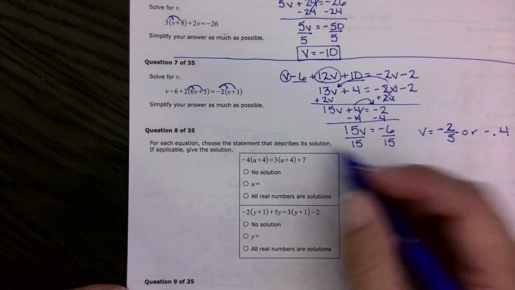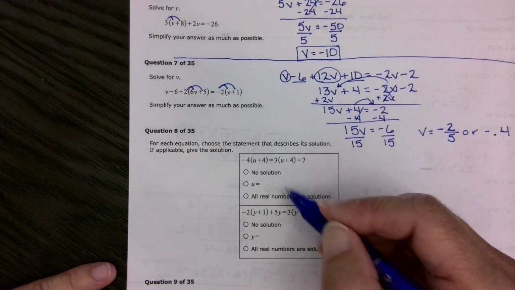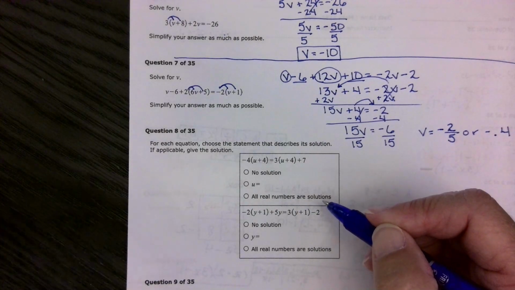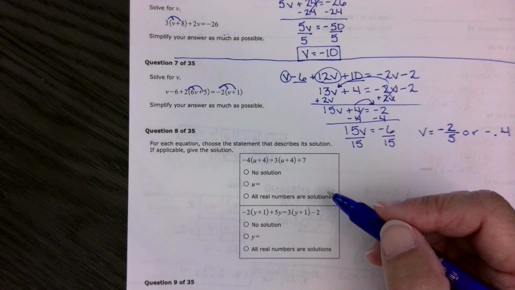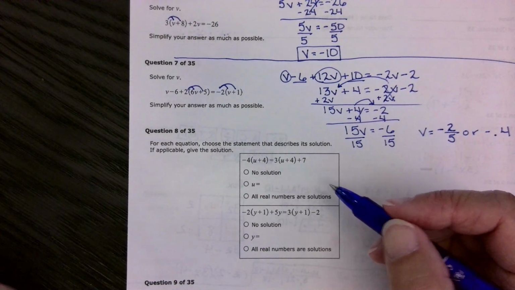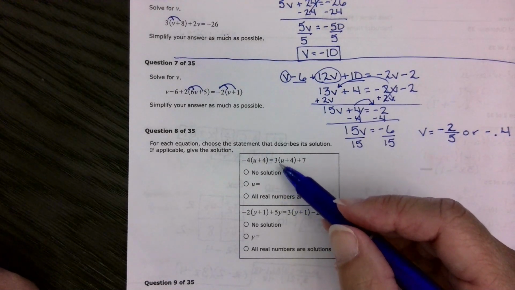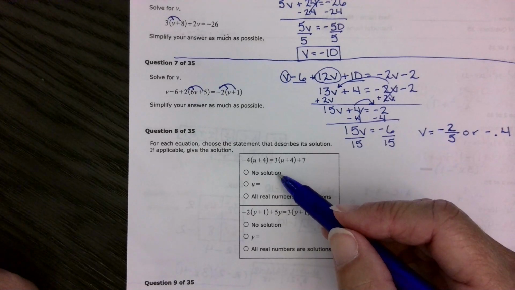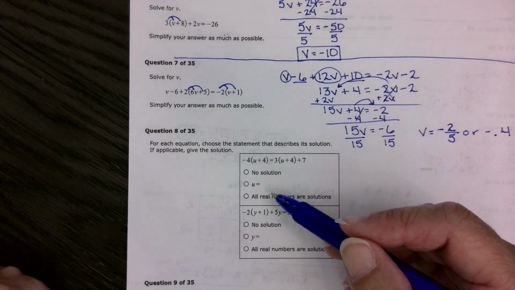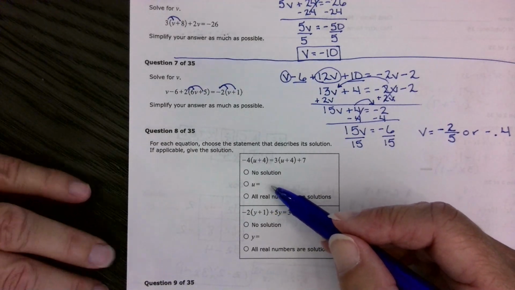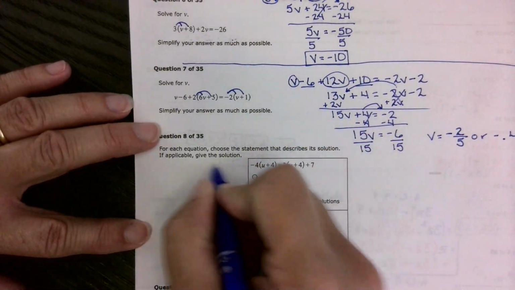All right, here we've got 2 of these. For it to be no solution or all real number solutions, your variable has to disappear. If your variable disappears and it's a true statement, it's going to be all reals. If your variables disappear and it's not a true statement, then it's no solution. If your variables don't disappear, then you're going to have an answer like we have in the first 2 problems. So I'm going to do this part.